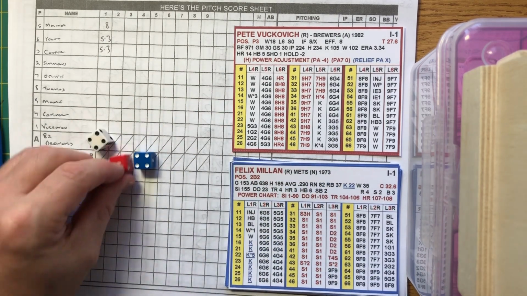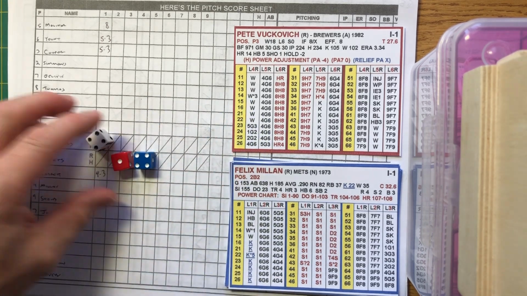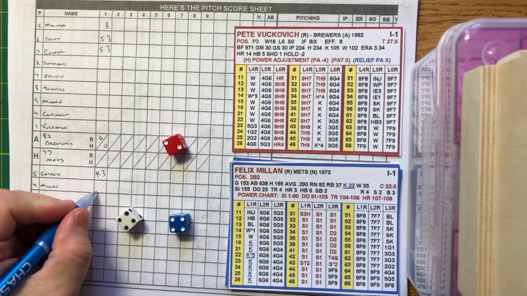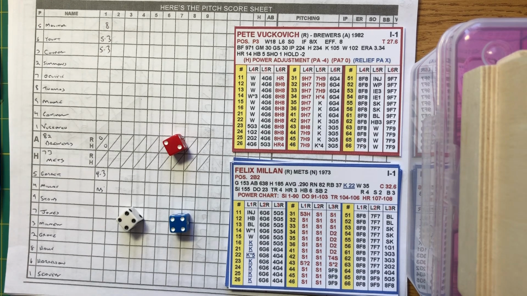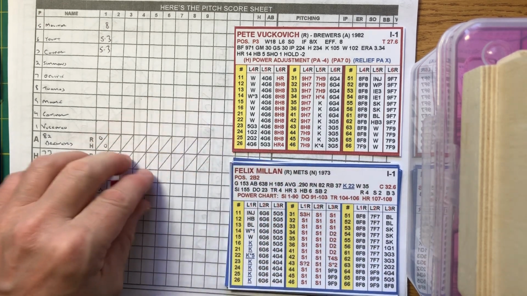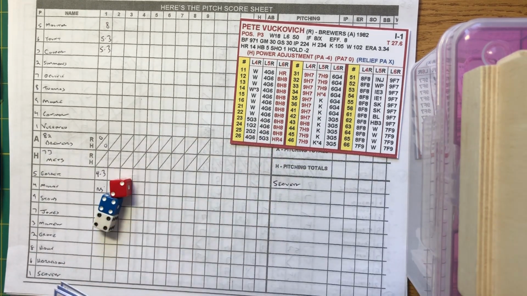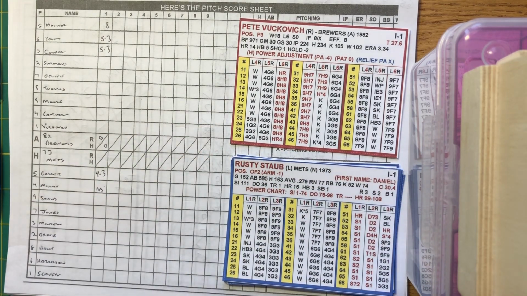Vuckovich kicks and deals. It's a 4-14. And we have a walk if it's a 1-3. Yeah, it's a walk, and it's not easy to walk Felix Meehan, let me tell you. Only 35 walks in almost 700 plate appearances in 1973, so yikes. Staub is up, 1 out, 1 on.